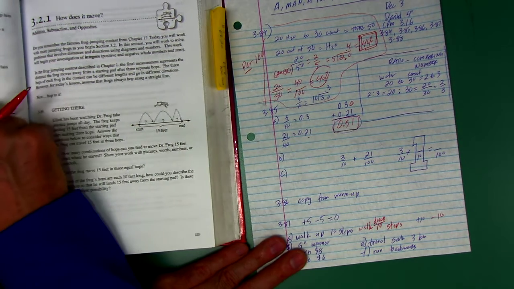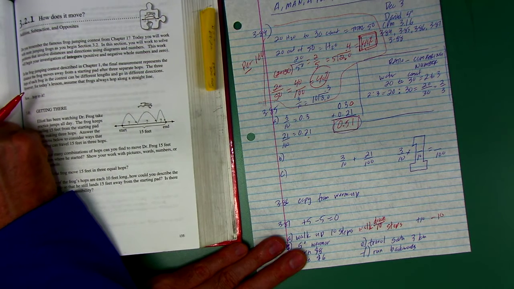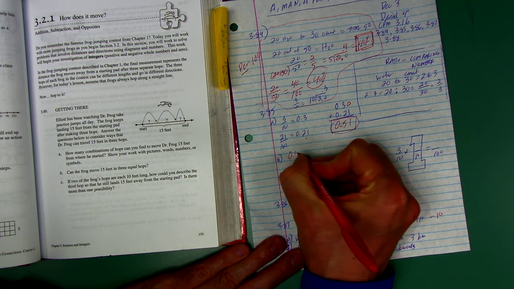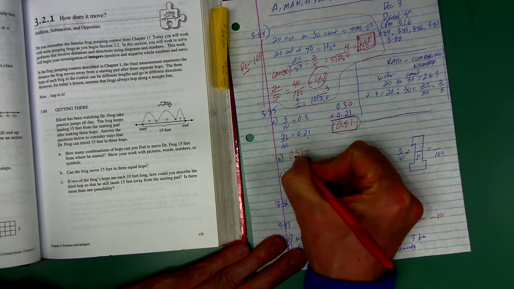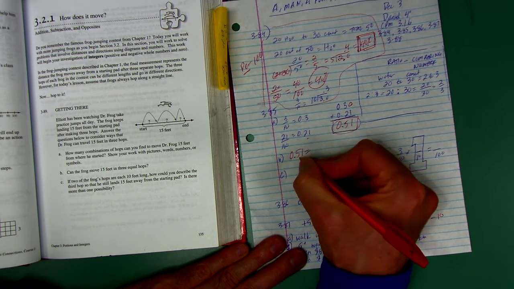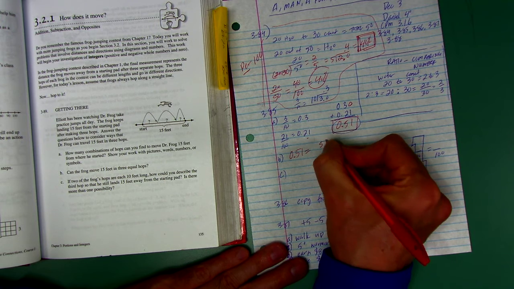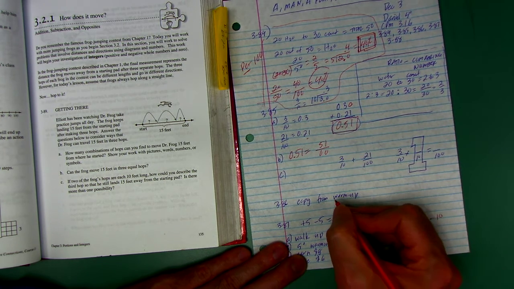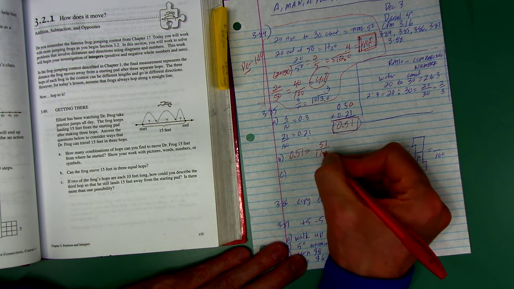On B, it says, how could your answer from part A be written as a fraction? 0.51 is 51/100ths, right? Again, you take all the numbers to the right of the decimal, write them on top, put zeros under each one, and then put a 1 in front of that. 0.51 is 51/100ths.